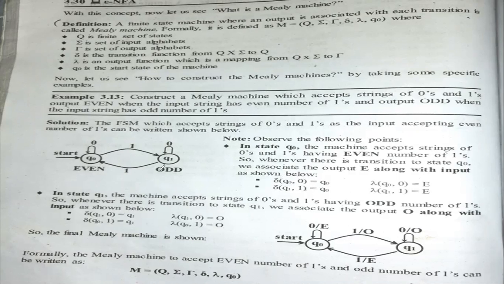These are the possibilities of transition towards Q0, the self-loop and Q1 to Q0. In both transitions we have the same return value, Q0 itself. So the output function, lambda of Q0 comma 0 and lambda of Q1 comma 1, both are even because they go towards the even state.